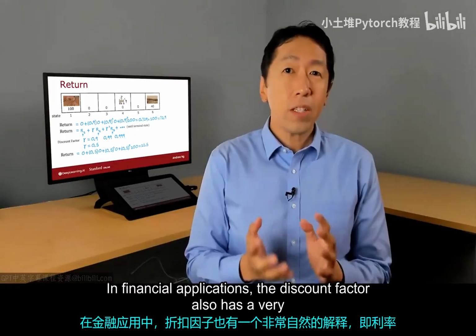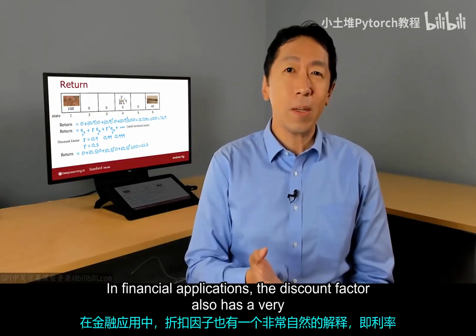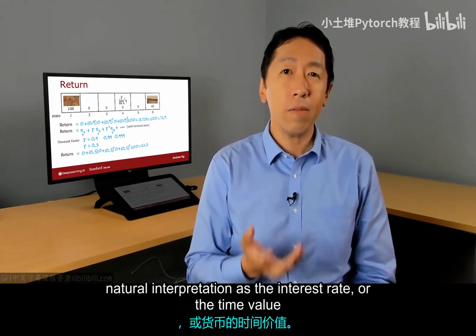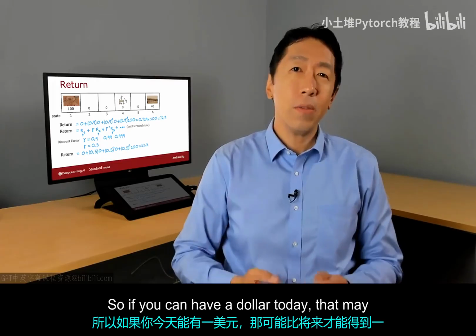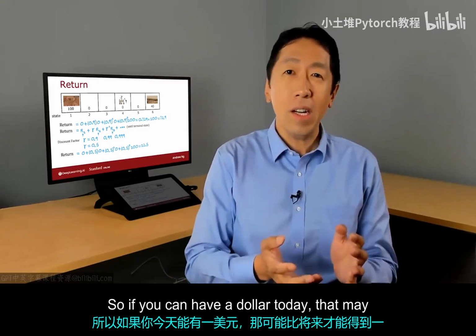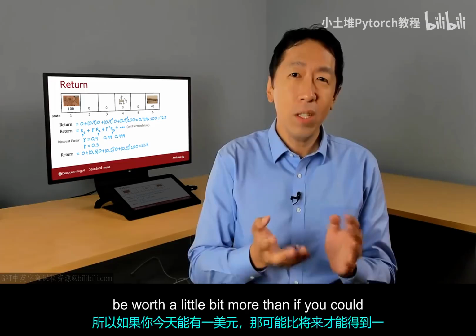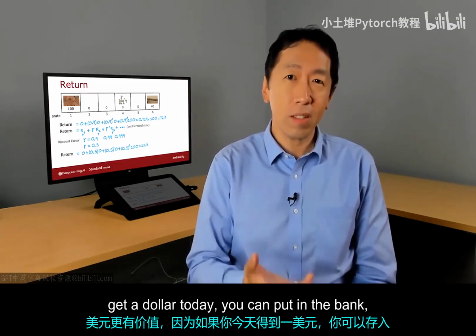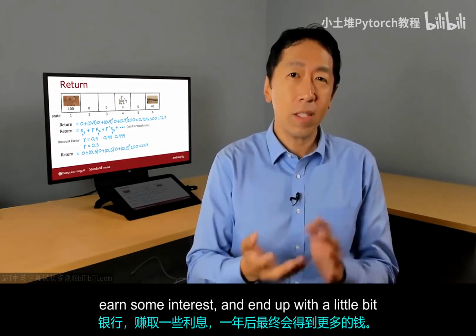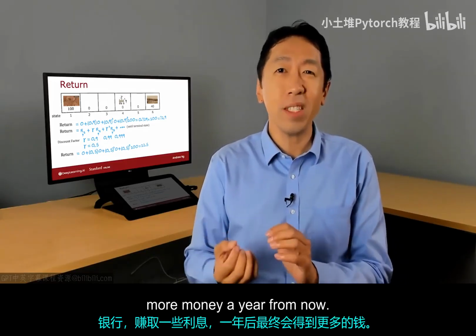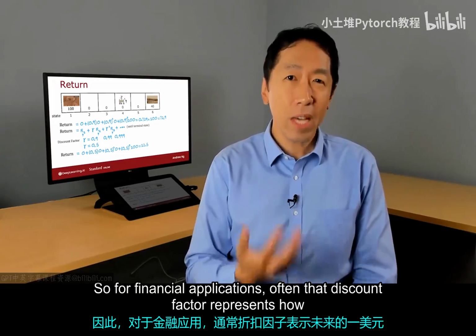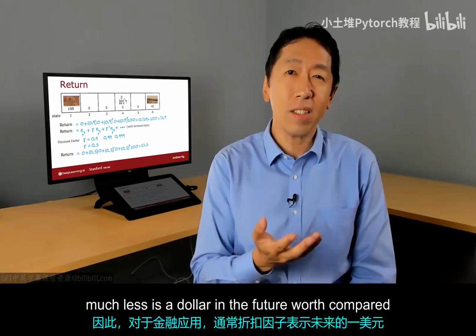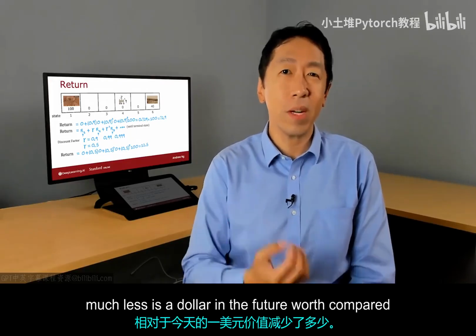In financial applications, the discount factor also has a very natural interpretation as the interest rate or the time value of money. If you can have $1 today, that may be worth a little bit more than if you could only get $1 in the future, because if you have $1 today, you can put it in the bank, earn some interest, and end up with a little bit more money a year from now. So for financial applications, often that discount factor represents how much less $1 in the future is worth compared to $1 today.